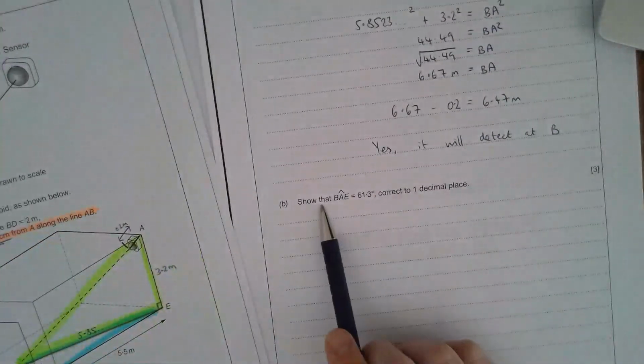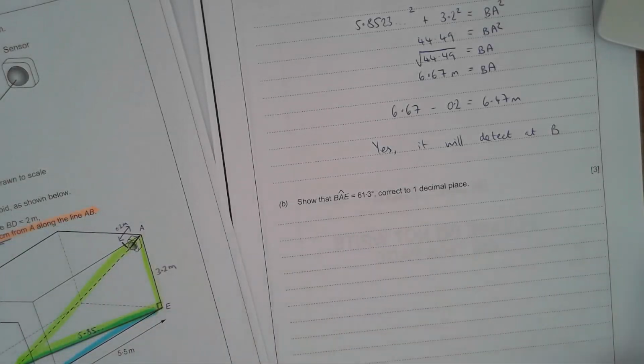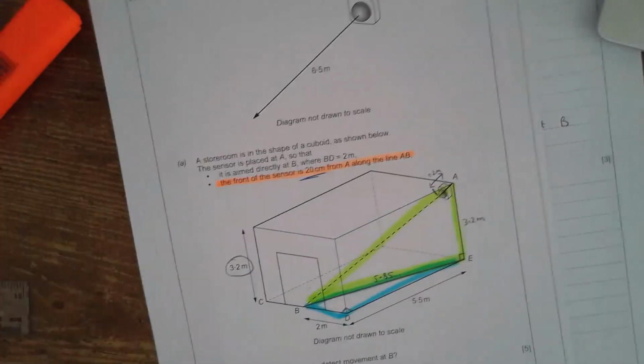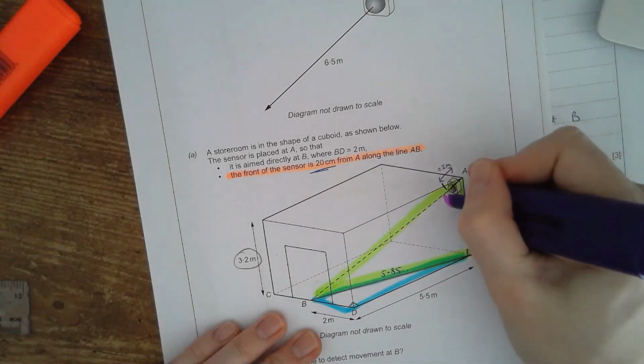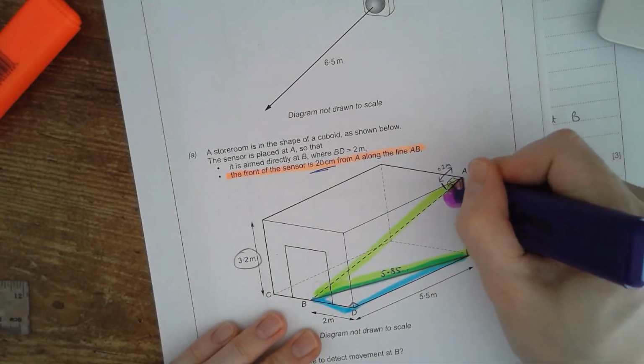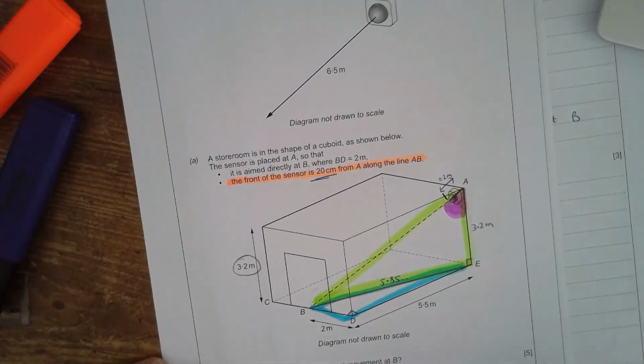It then says, show that BAE is 61.3 degrees correct to one decimal place. So BAE, go from B to A to E, it wants me to work out what this angle here is at the top. Now to do that, I need to know a couple of things.